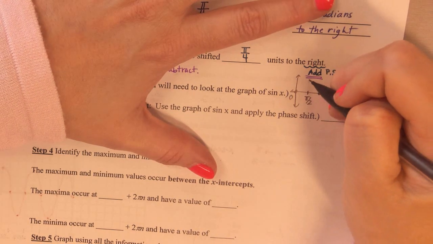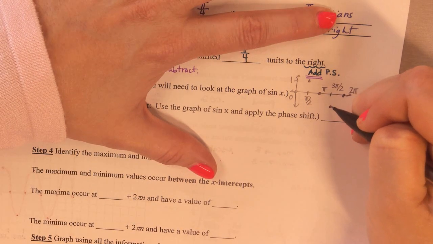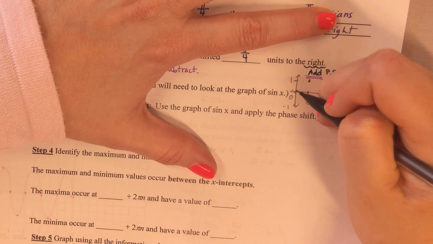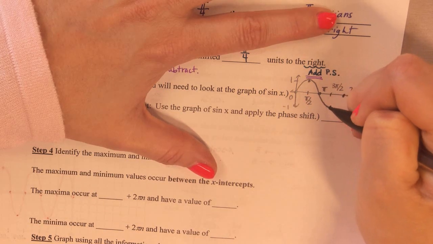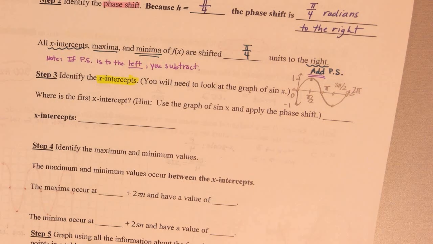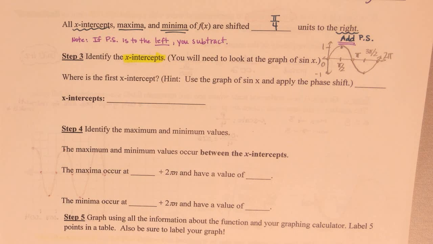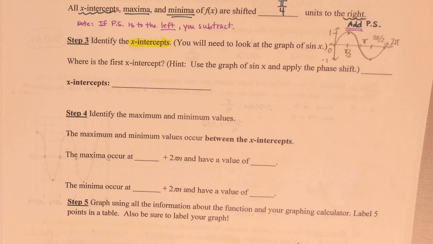Okay, so at pi over 2, you go up to your max, here you go down to your min. Okay, so that's your one cycle for sine, okay? That is something that you will commit to memory, okay? And it's something that you should be using over and over in order to help you graph, okay?